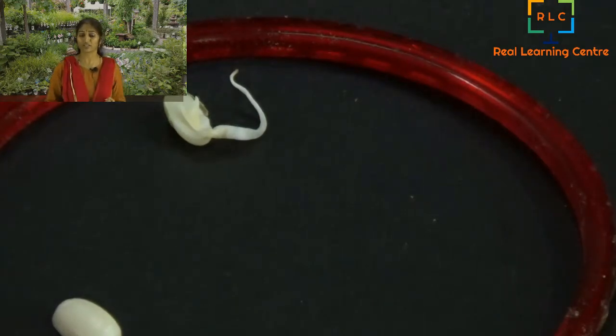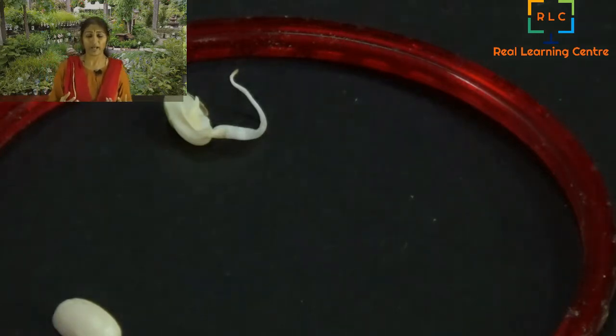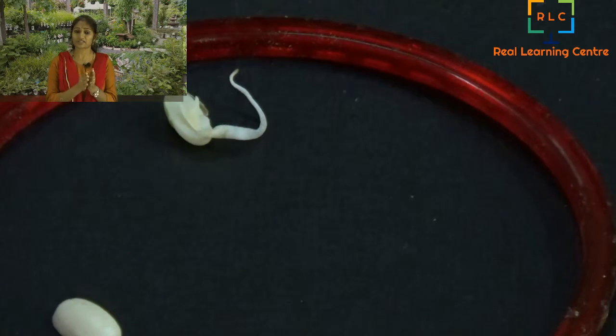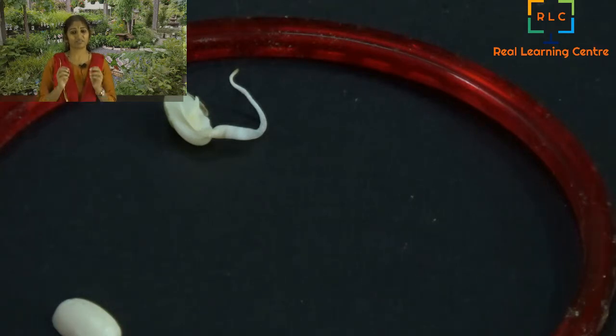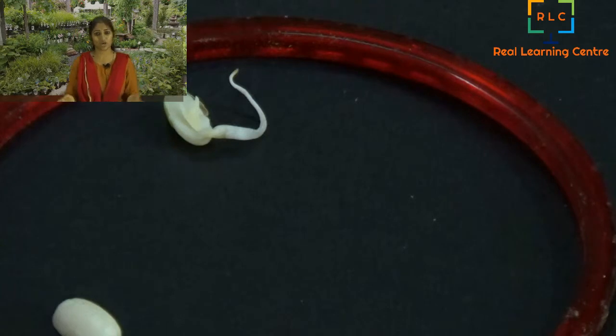The first thing we generally see is that the seed will absorb water, absorb moisture, and then it becomes ripened. Once the seed feels that this is the right environment for it to grow, it starts increasing its size. And when it starts increasing its size, the first thing that happens is that the seed coat is lost.